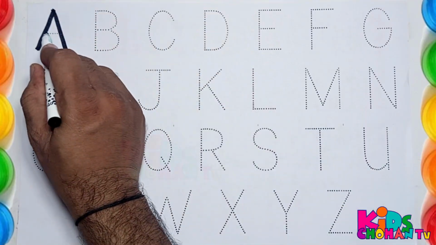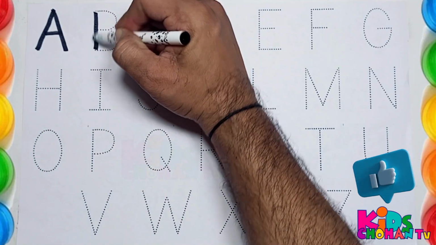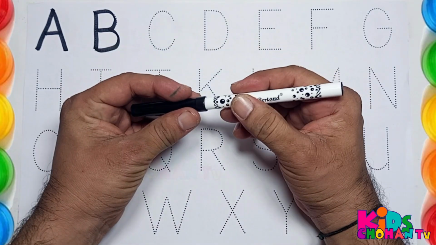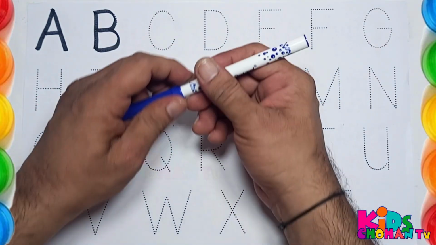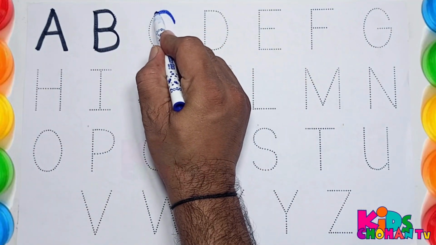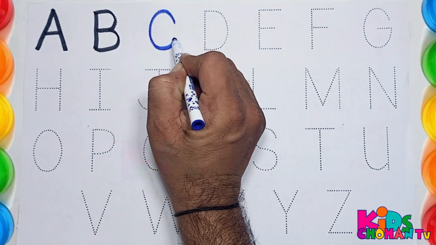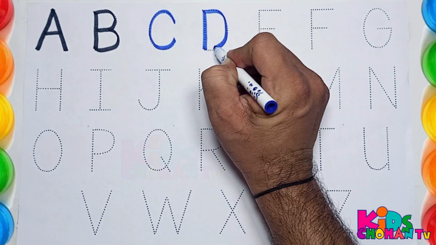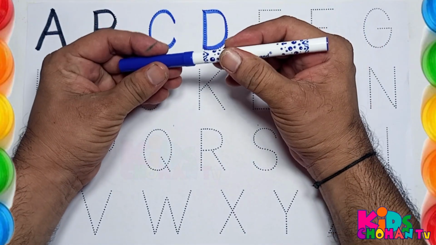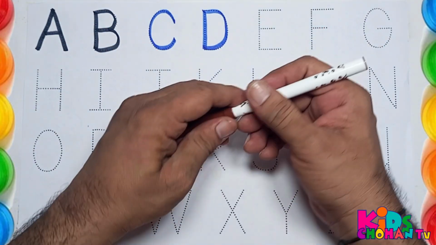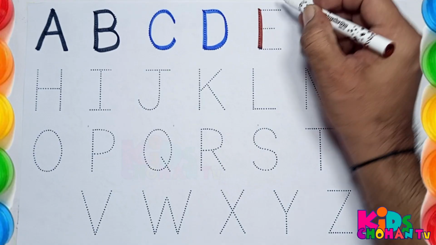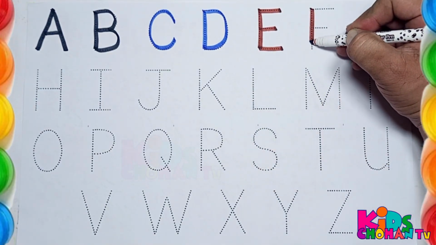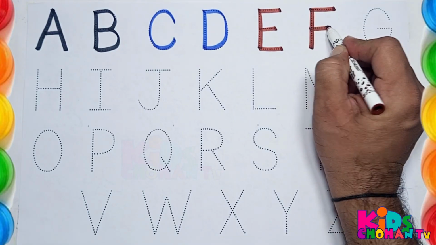A for apple. B for balloon. C for car. D for door. E for elephant. F for fish.